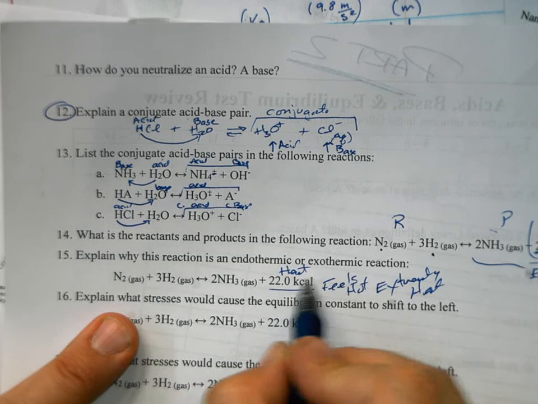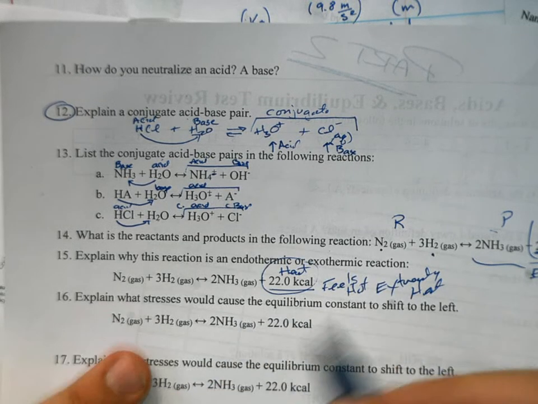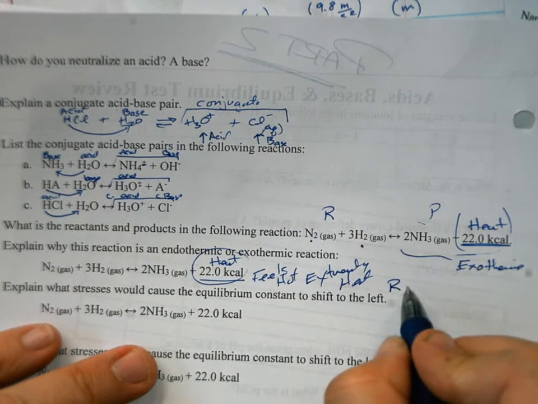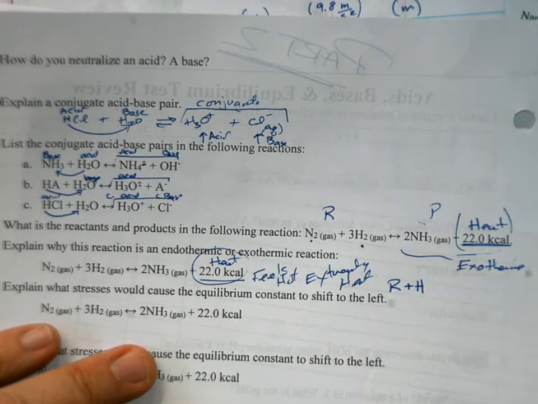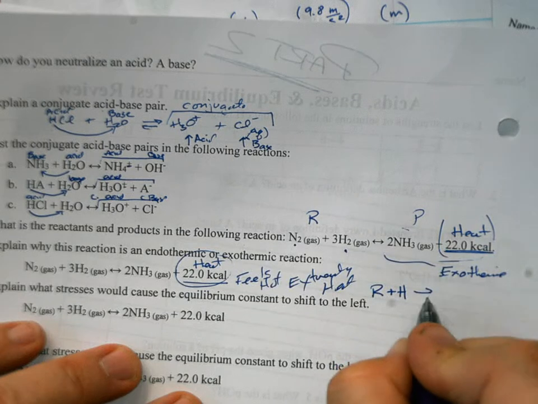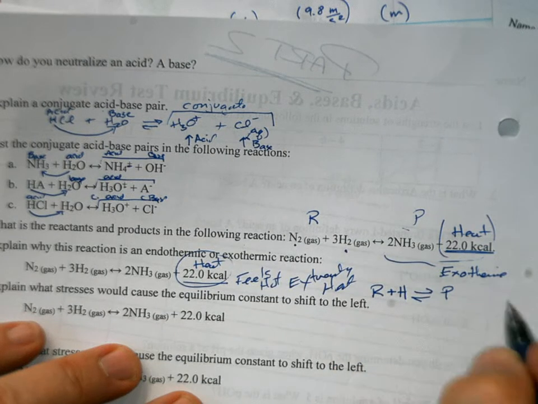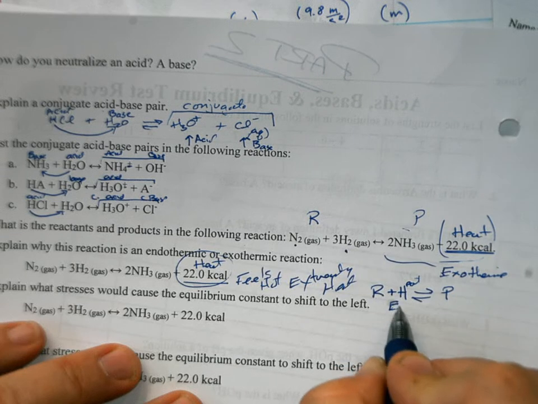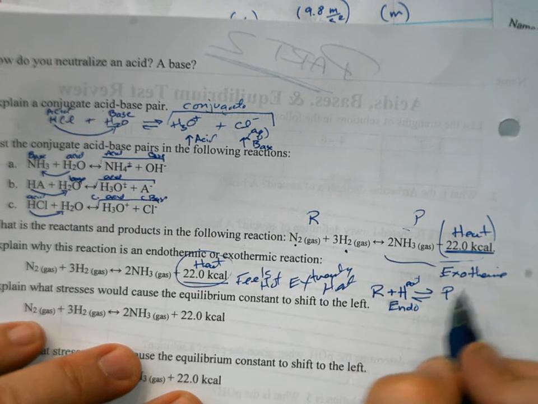So this would be exothermic because it's producing heat. Now, if we had a reactant and we needed to add heat, and it formed a reaction and we got a product over here, since heat is over here, this would be endothermic because heat is going in.